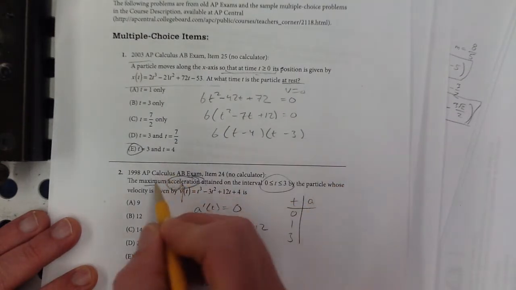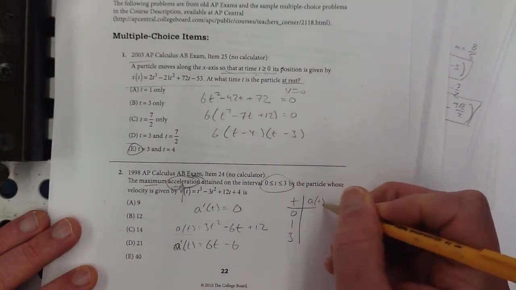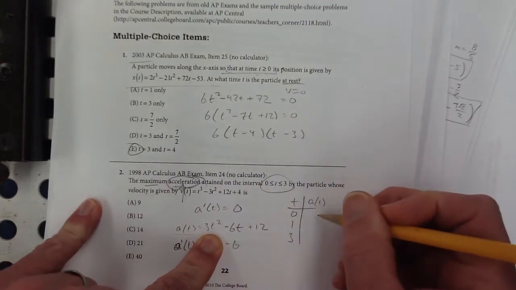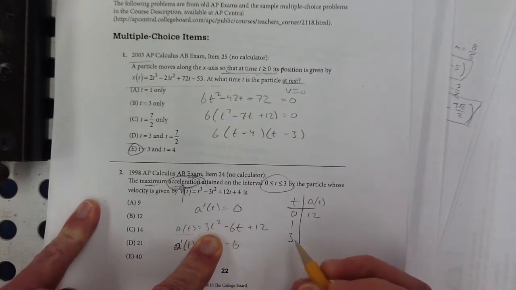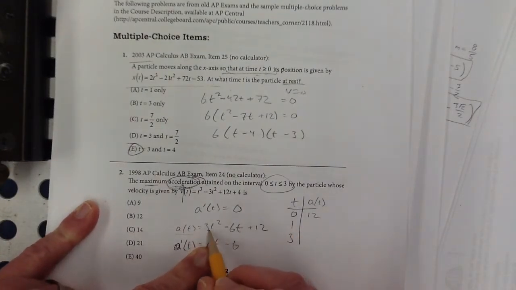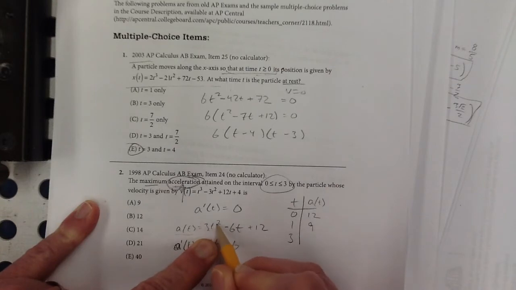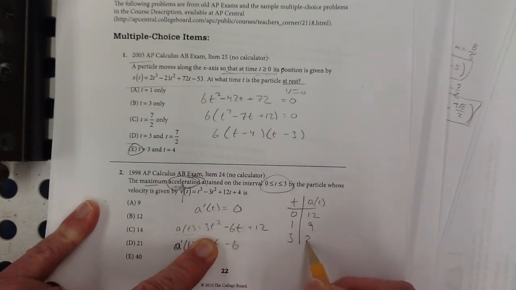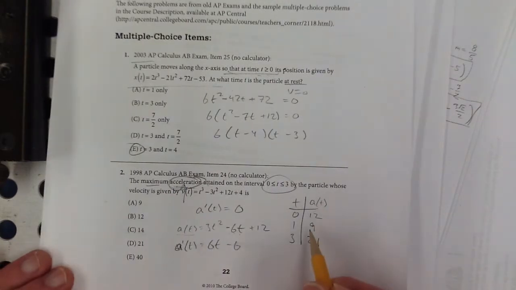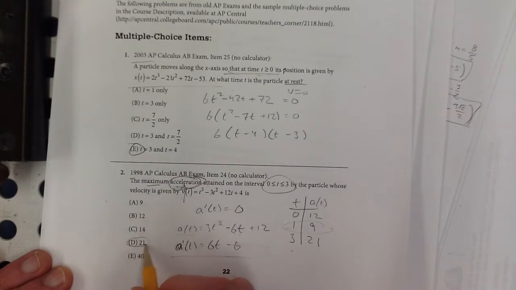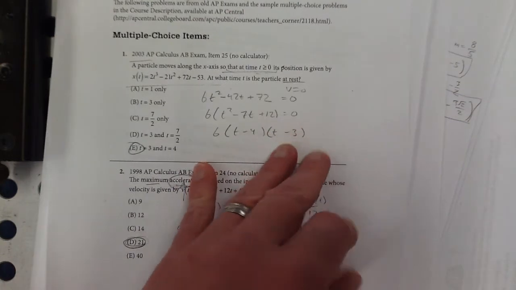And what am I trying to find the maximum of? The acceleration. So I'm going to plug those into here. When I plug 0 in, I get 12. When I plug 1 in, I get 3 minus 6 is negative 3 plus 12 is 9. And when I plug 3 in, I get 27 minus 18 is 9 plus 12 is 21. So it turned out that the one we found by doing our calculus there was a minimum, right? And we checked the endpoints. And it was indeed at one of the endpoints.